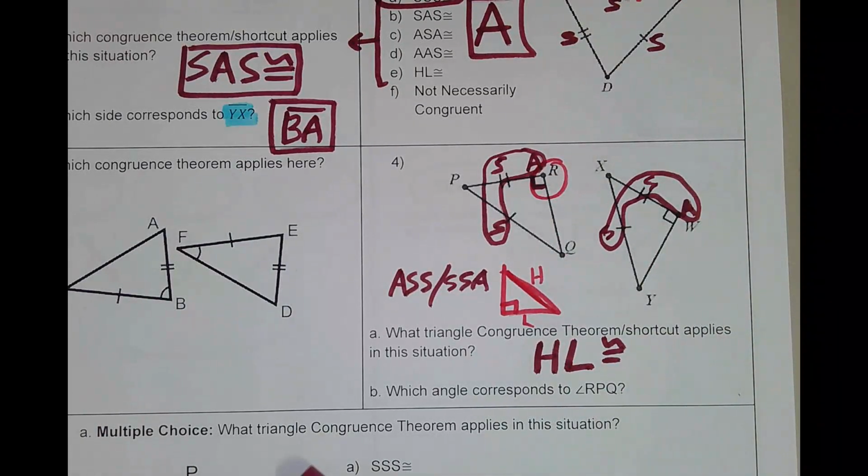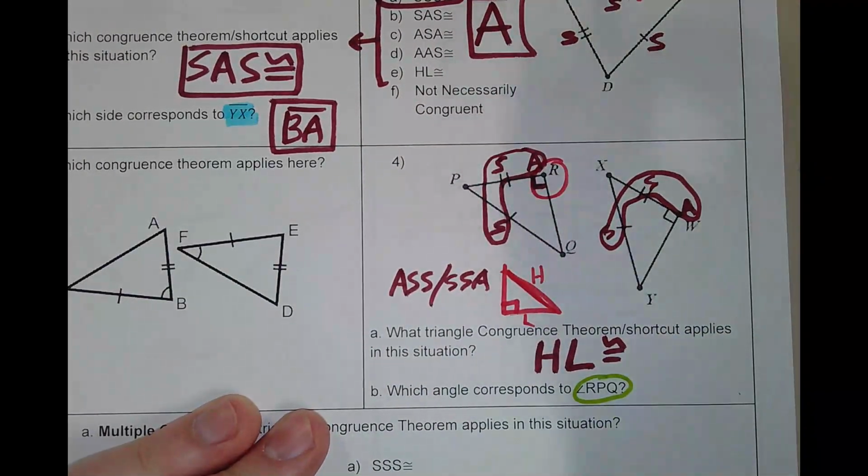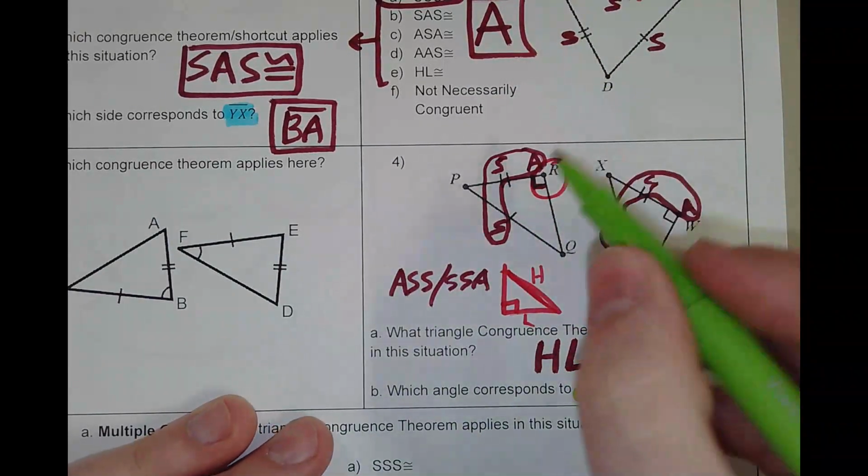Okay. All right, which angle corresponds to angle RPQ? Let's find angle RPQ. I'm going to use a little bit of color coding again. Angle RPQ is, let's use the trick of drawing it from R to P to Q.